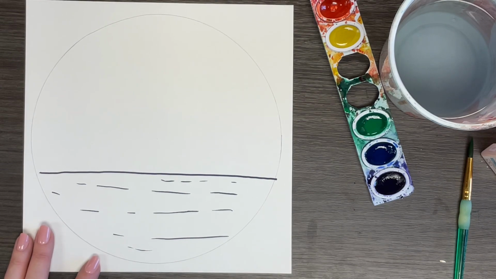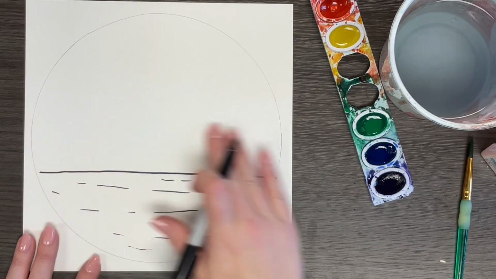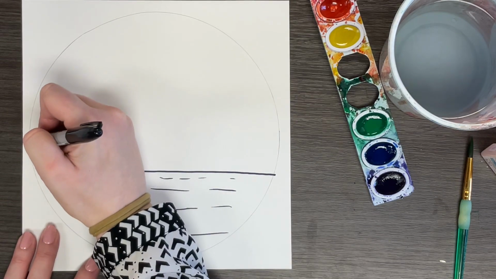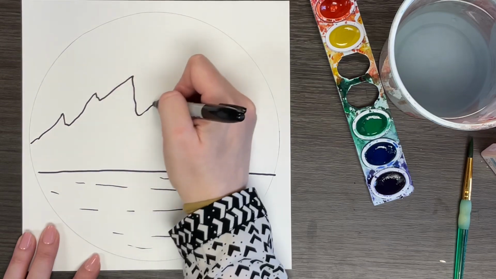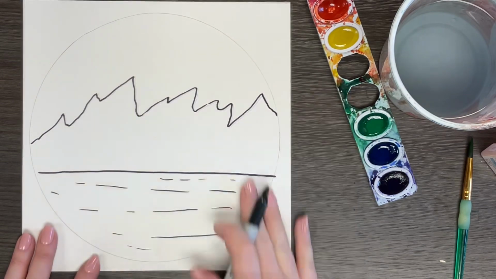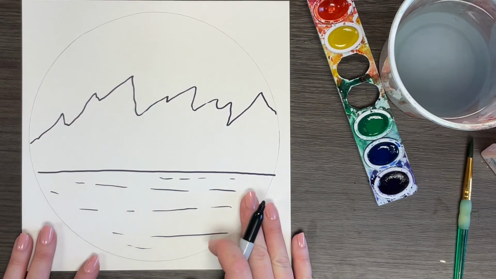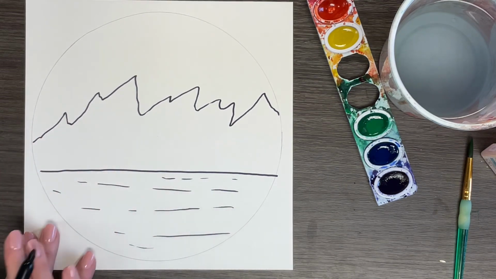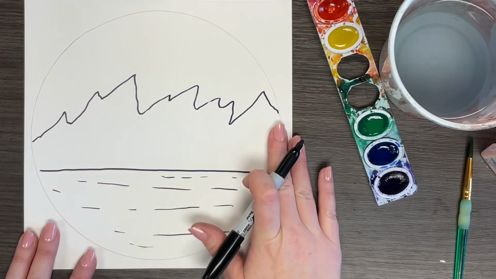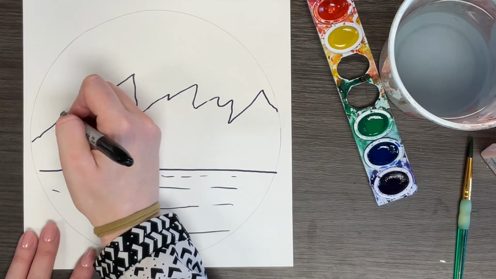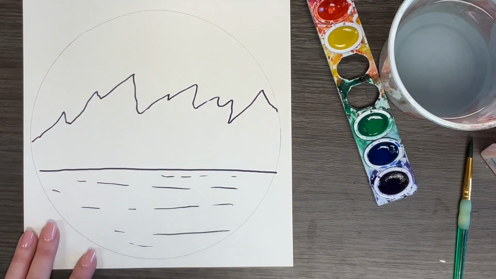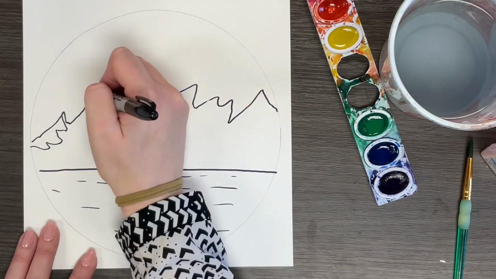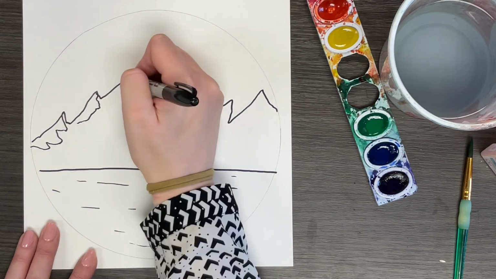Next, I am going to add my mountain ridge behind my horizon line. So I'm going to add a zigzag line in here. So that is my mountain range there. Next, I will go ahead and add my shadow line, and this needs to be on the left-hand side of all of your mountains, only on the left side. And it is going to be kind of like a zigzag that comes out from the top and then goes back in on each of those mountain ranges.